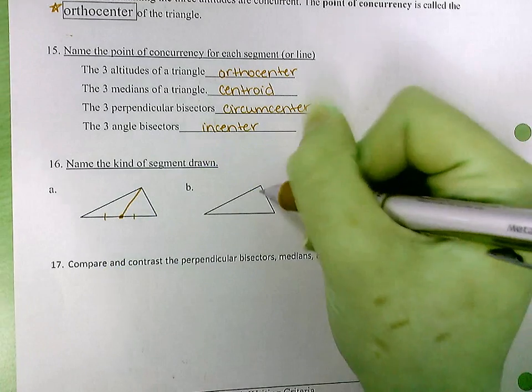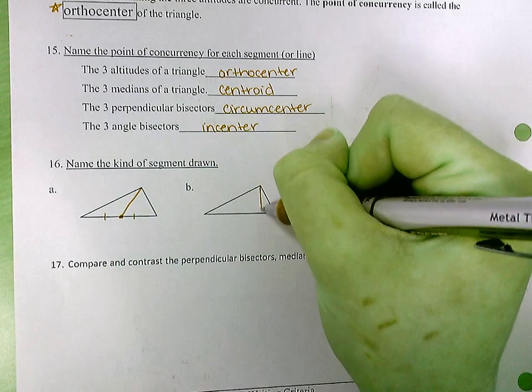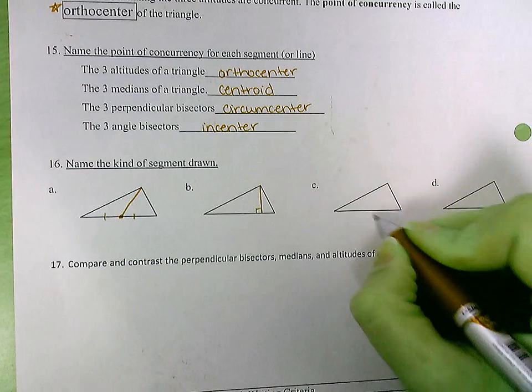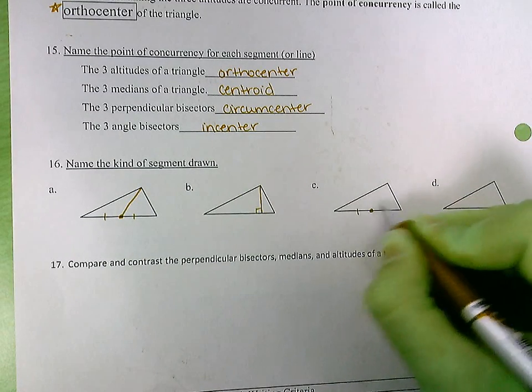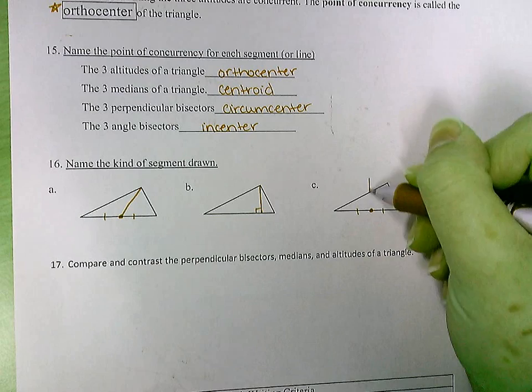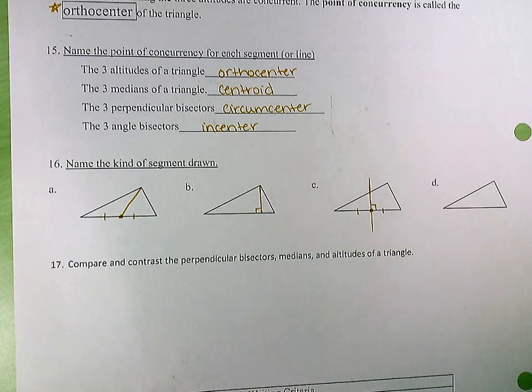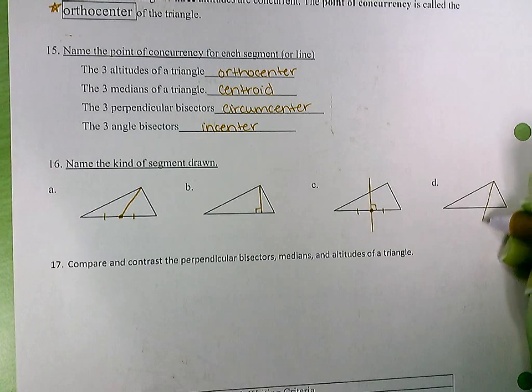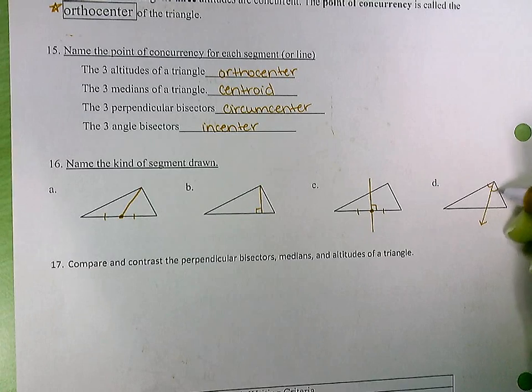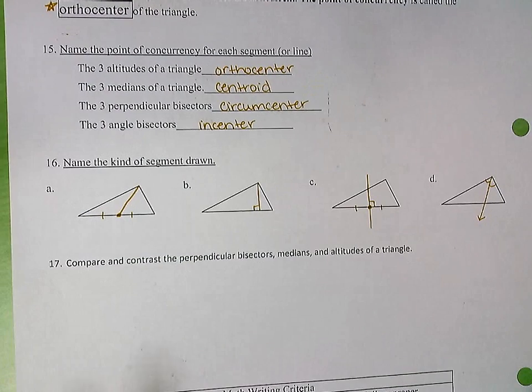Don't yell it out either, please. Just draw them in, and then underneath, write what type of special segment that is.